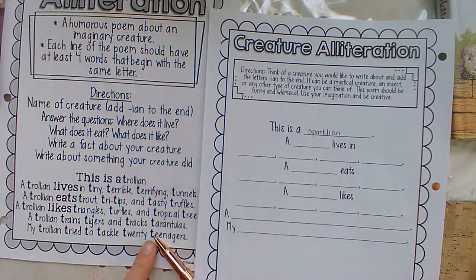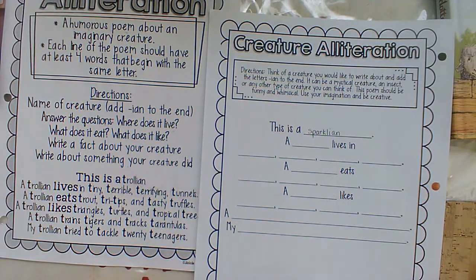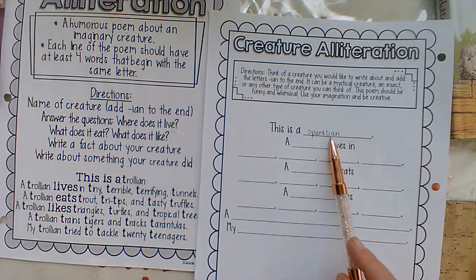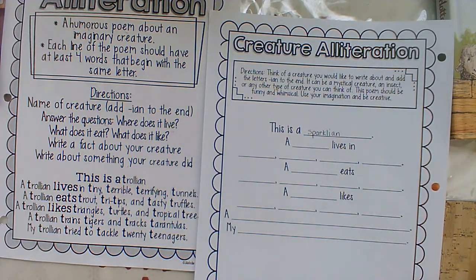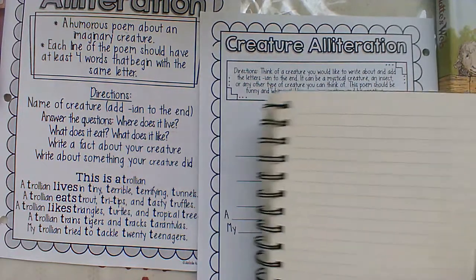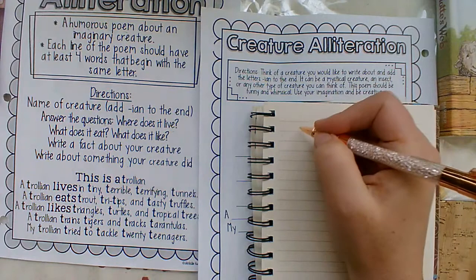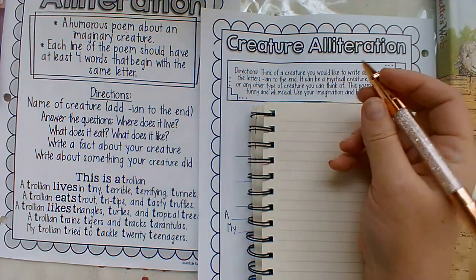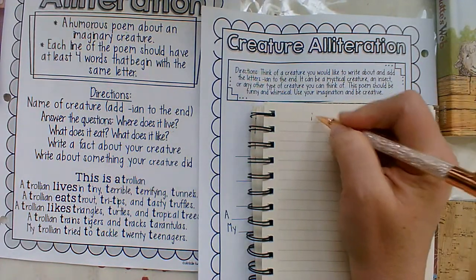T is a common letter. R would be another good one. Those are ones where you'll be able to think of lots of words. Okay, so as you pick your creature, I want you to think about that. So I took my creature based on my planet, but if you're really stuck, you can take an animal, but then change the ending to have that I-A-N ending.